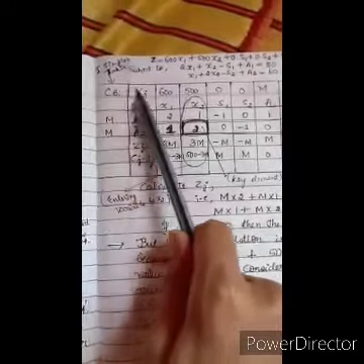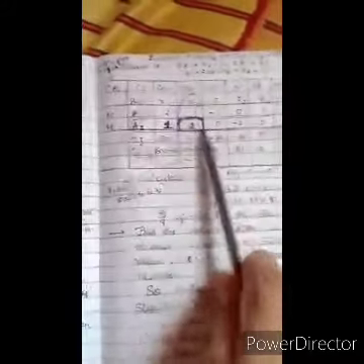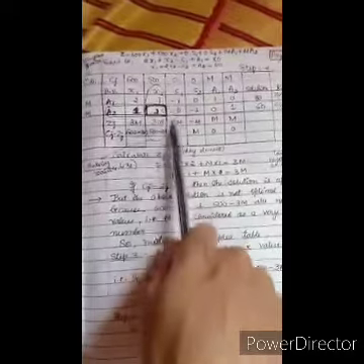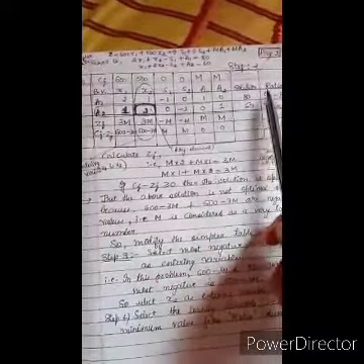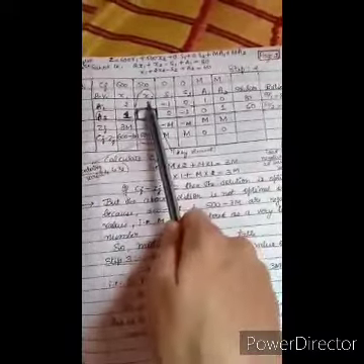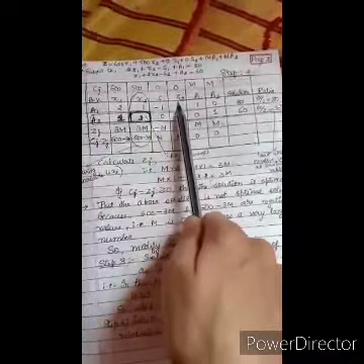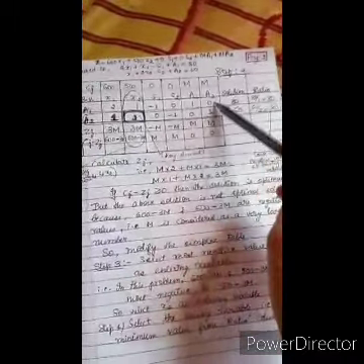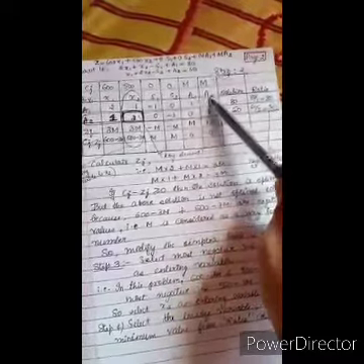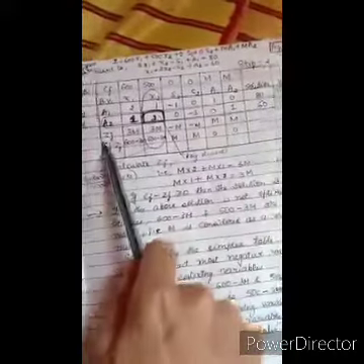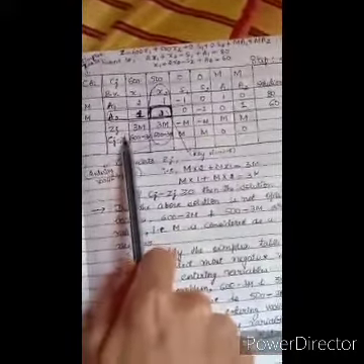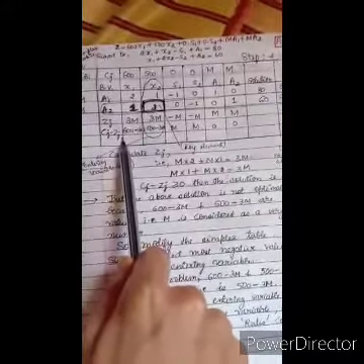The second step is to construct a simplex table, similar to what you have already studied for the simplex method, that is CBI, Cj, basic variables. The same thing is followed here. The only difference is you have to add the basic variables, surplus variables plus the artificial variables, and the coefficient of artificial variables is M. Then the same steps are followed: you have to calculate zj, then cj minus zj.